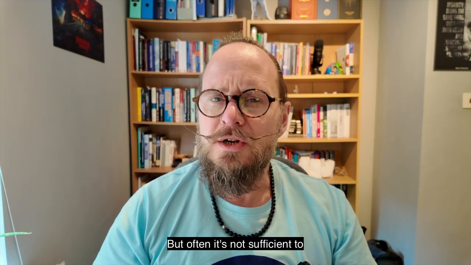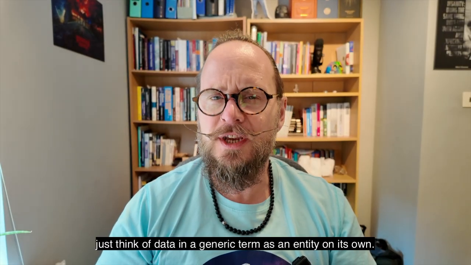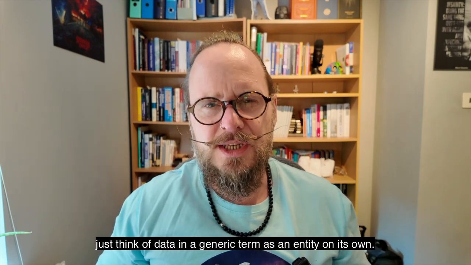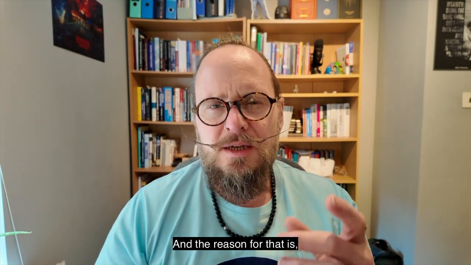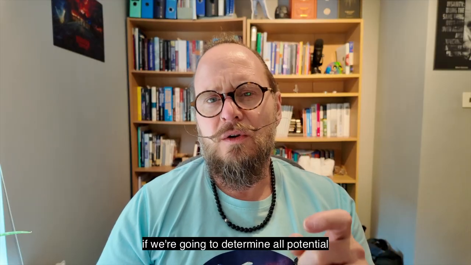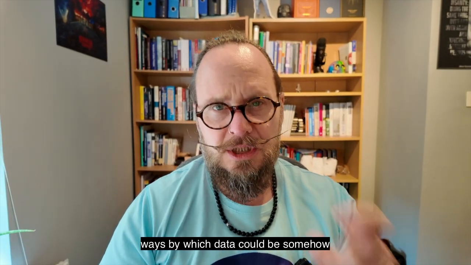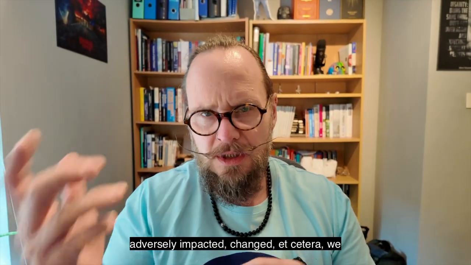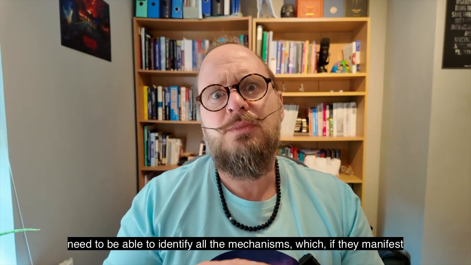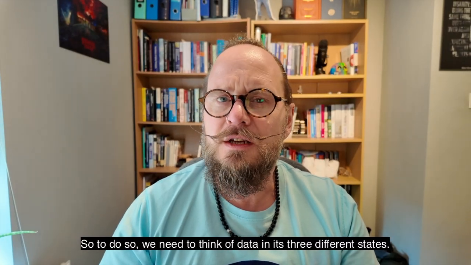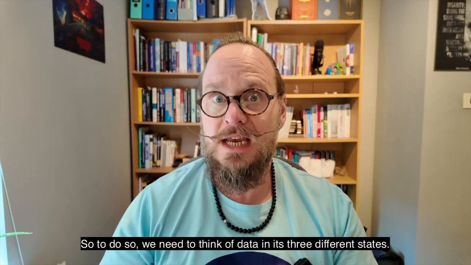But often it's not sufficient to just think of data in a generic term as an entity on its own. And the reason for that is, if we're going to determine all potential ways by which data could be somehow adversely impacted, changed, etc., we need to be able to identify all the mechanisms which, if they manifest, could realise the data change. So to do so, we need to think of data in its three different states.